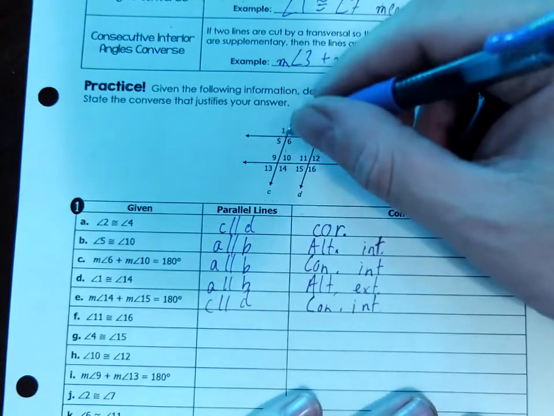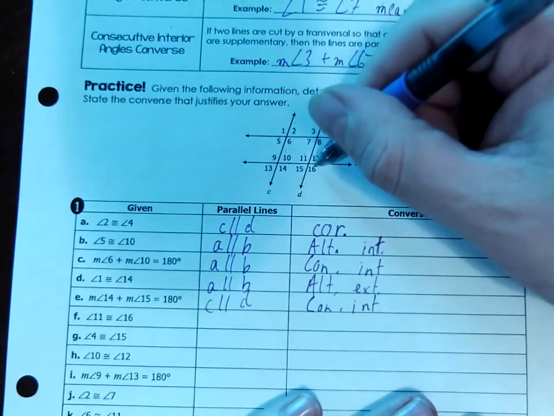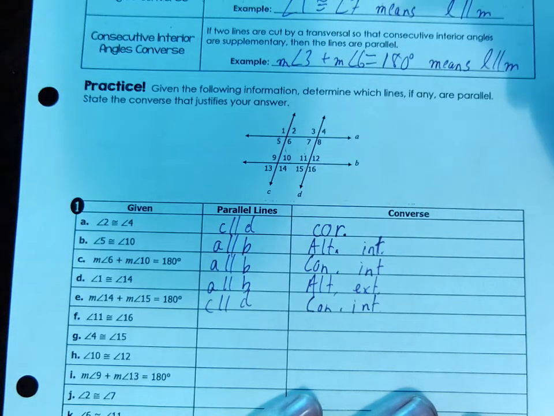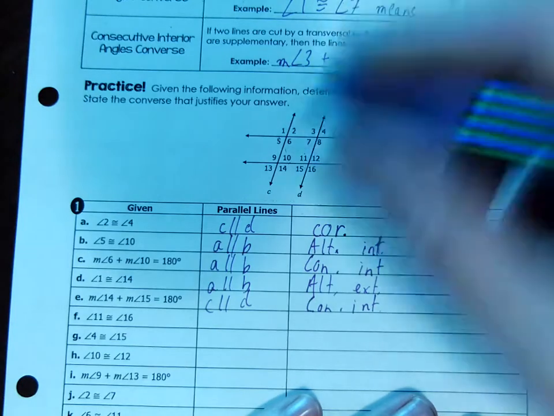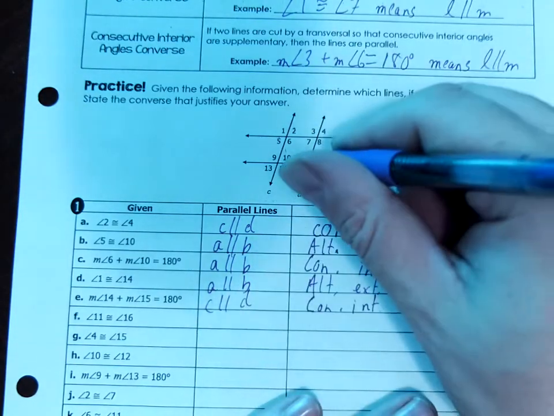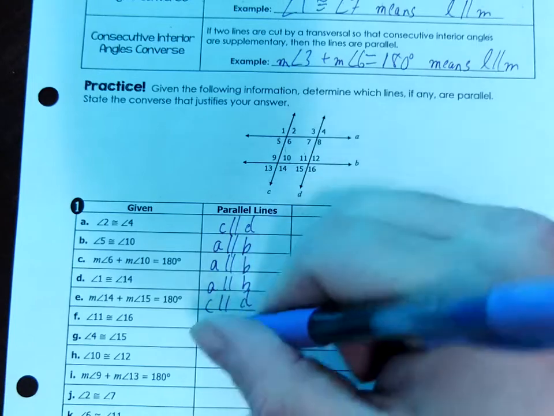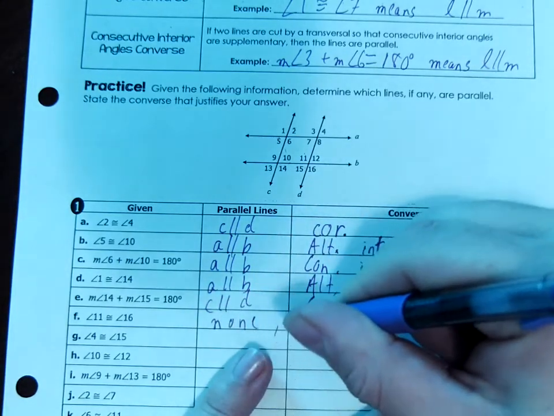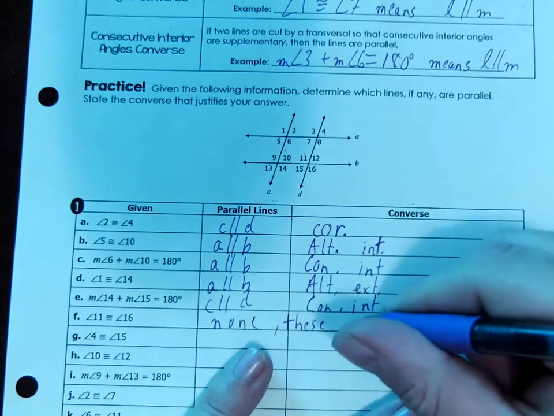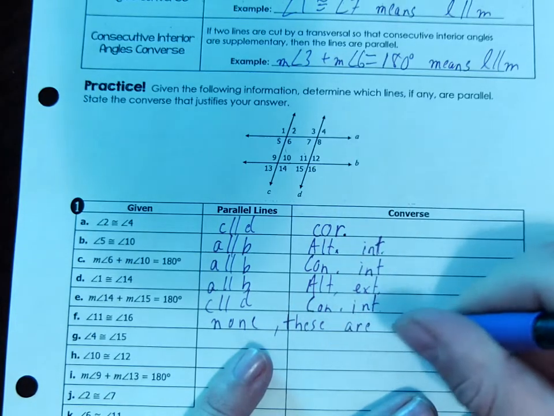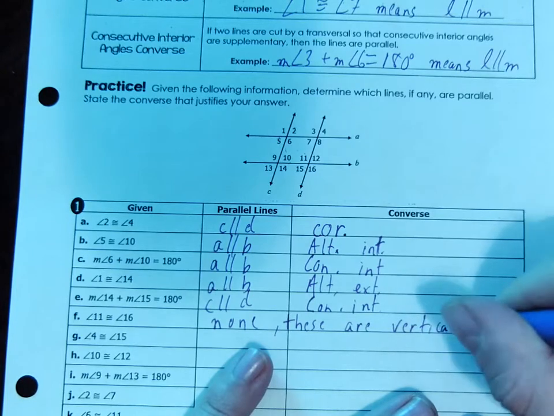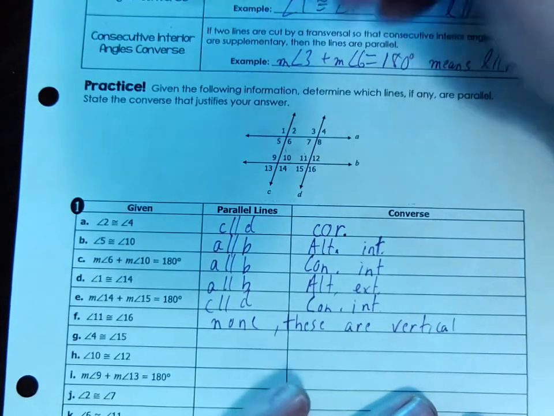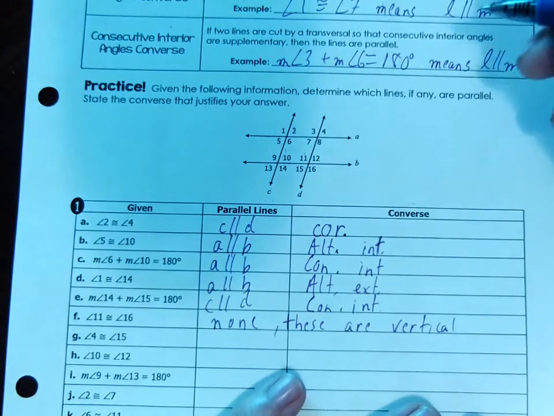Alright, 11 and 16. Oh, I threw in a trick question here. 11 and 16 are actually not a parallel lines proof because those are just vertical angles. I'm going to explain why they aren't parallel. These are vertical angles, not any of the other 4 options here: corresponding, alternate interior, alternate exterior, and consecutive interior. So that one doesn't work.